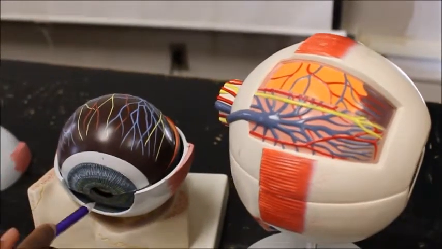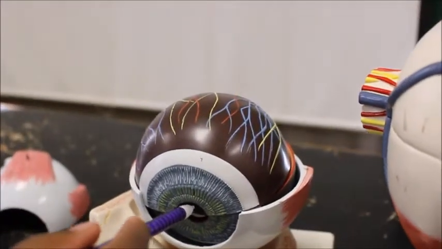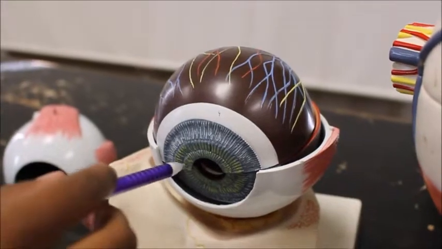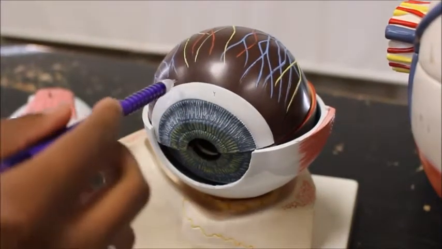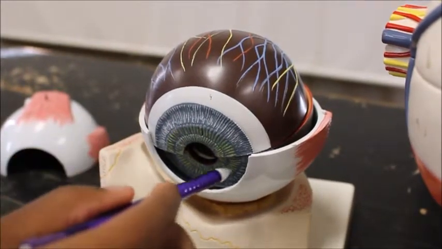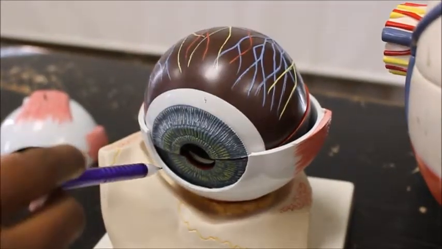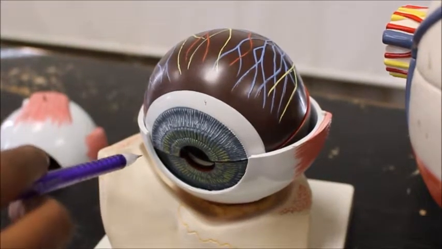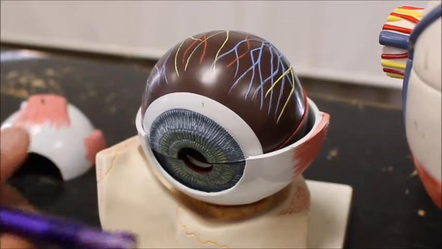Over here we have the pupil, which is the black part of the eye. It's the opening of the iris that allows light to enter. And this part right here is the iris, which surrounds the pupil and it regulates its size in response to light. The iris is the colored part of the eye.